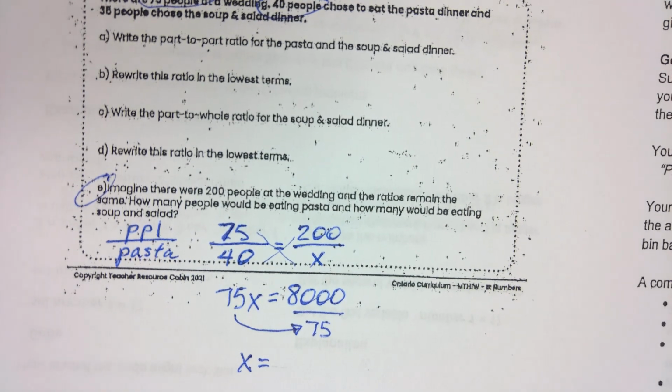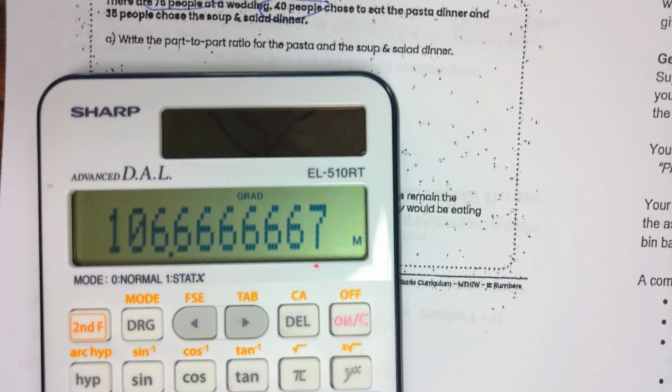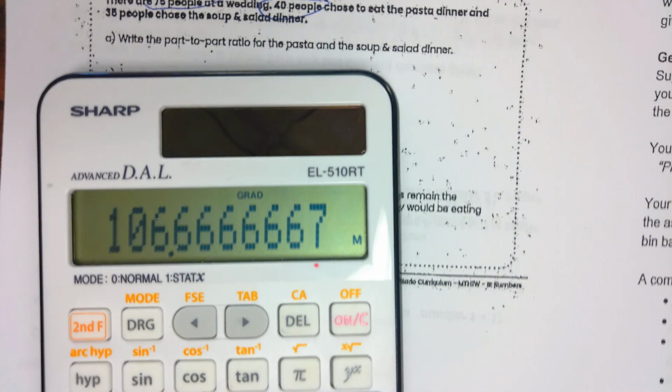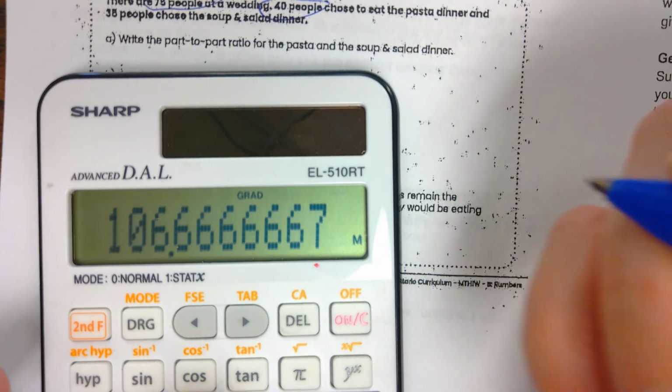Louder? 106. 106.66. Can you have 0.6 of a meal? Yes. Technically, but no. Do you think they'll charge you for 0.6 of a meal? No. All right. I don't want 100 pasta on my plate, I just want 60 pasta on my plate, so that I'll pay 2/3 of the price. Okay, it doesn't work that way.